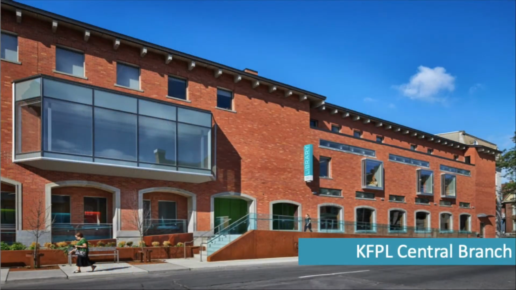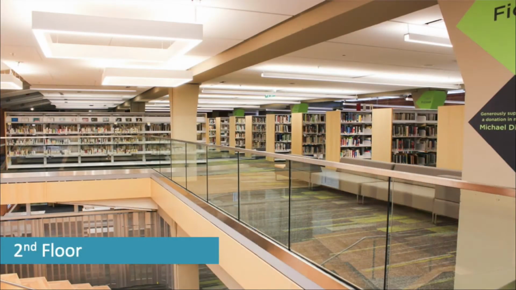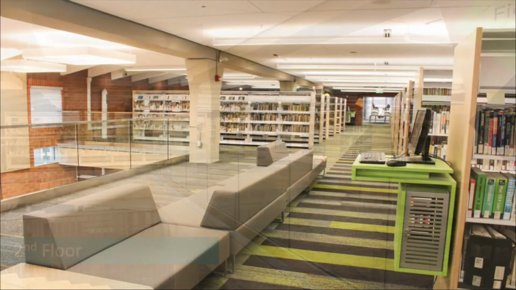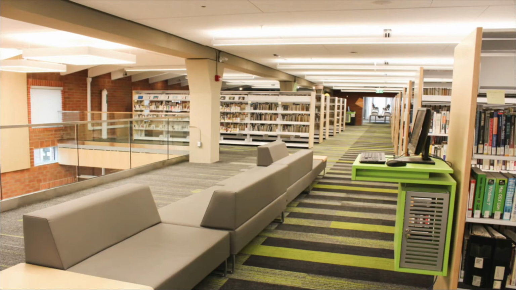We'll start here at our recently renovated Central Branch on Johnson Street in downtown Kingston. The local history room is located on the 2nd floor, and you're welcome to visit anytime the Central Branch is open. The room is at the west end of the library, overlooking Bagot Street, in the historic Bishop's House.